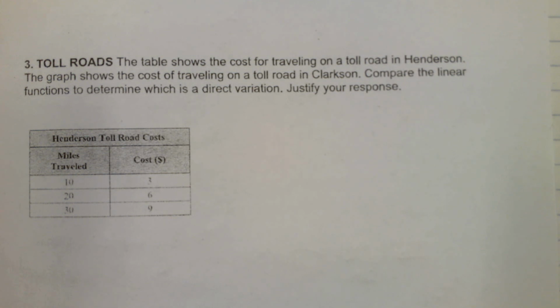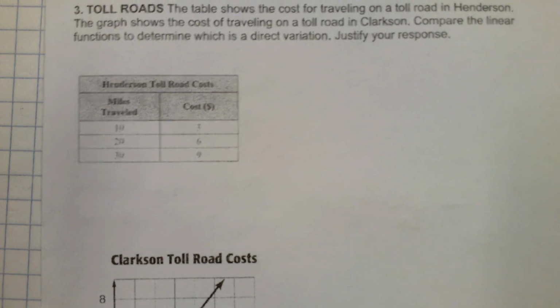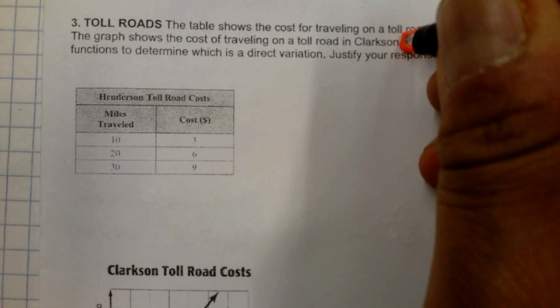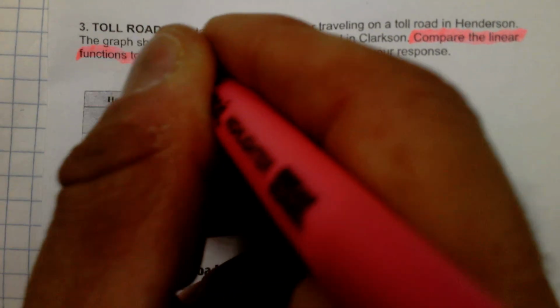It says the table shows the cost for traveling on a toll road in Henderson. So this tells us how much they're charging in the county of Henderson. The cost for traveling a toll road in Clarkson, you find from this graph. So this tells us how much Clarkson is charging, and this tells us how much Henderson is charging. Now here's what we're going to do. Compare the linear functions to determine which is a direct variation. Justify your answer. So we have to go back to something you covered in 7th grade, and we'll review it right now. Direct variation.